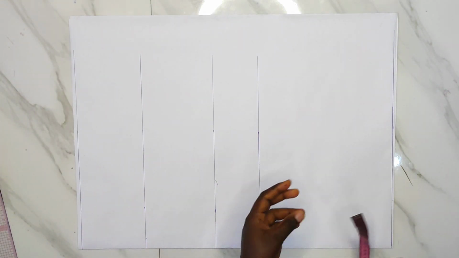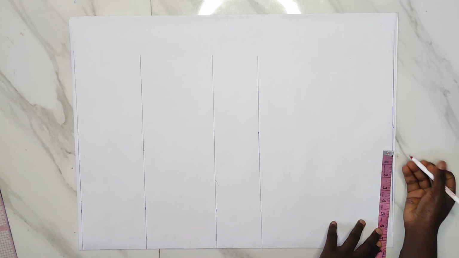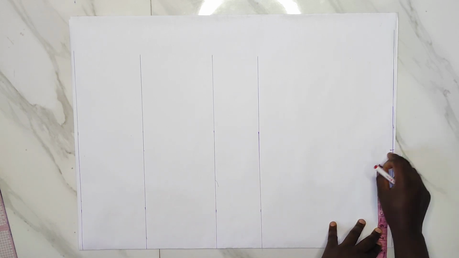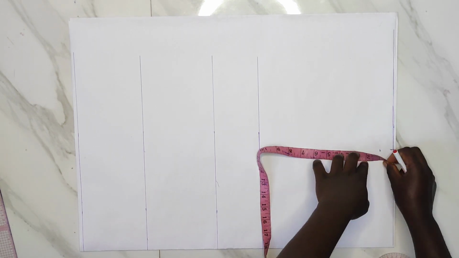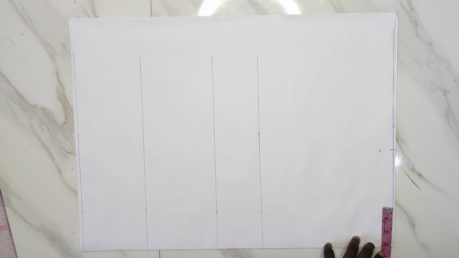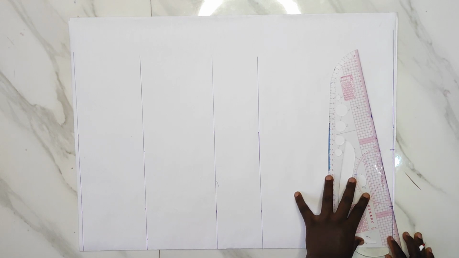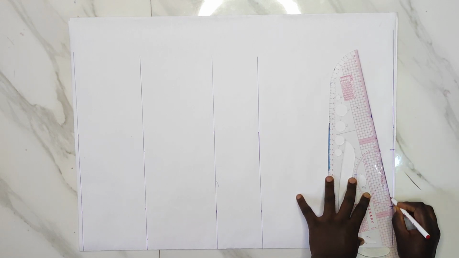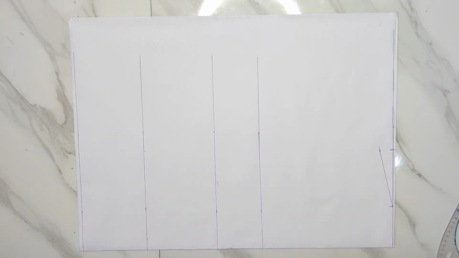So after taking out the horizontal lines, I'll take half of my shoulder measurements, which is 7.5, and then from that point I'll be coming down by 1 inch for my shoulder slant. Then I'll go ahead to mark my neck width. I'll be using 3 inches for the neck width, which is like the standard neck width measurement. Then I'll connect from that 3 inches to meet with my shoulder slant of 1 inch.